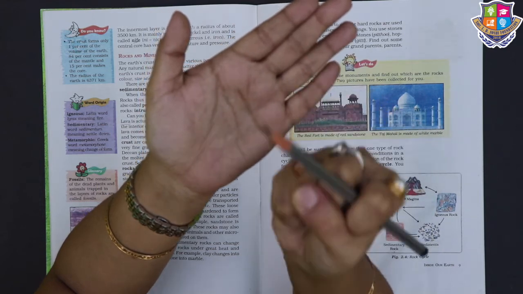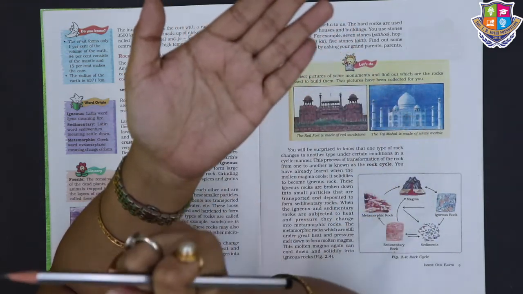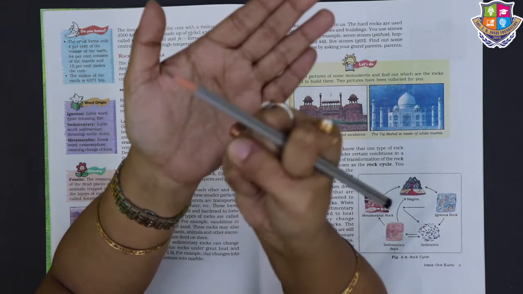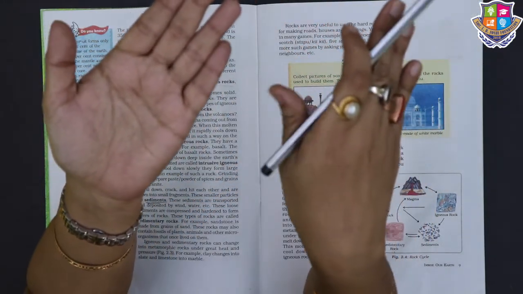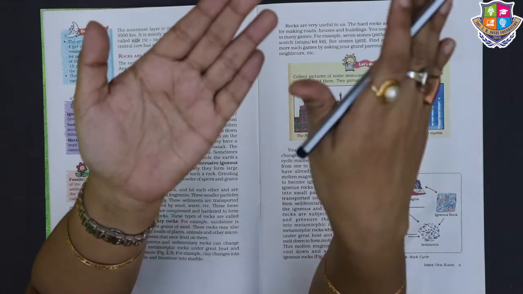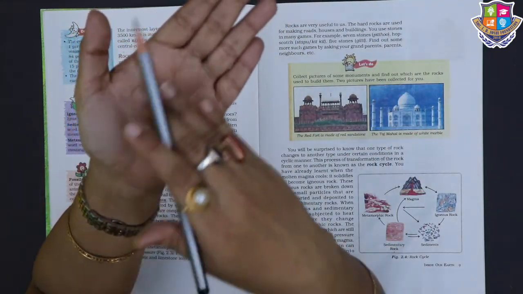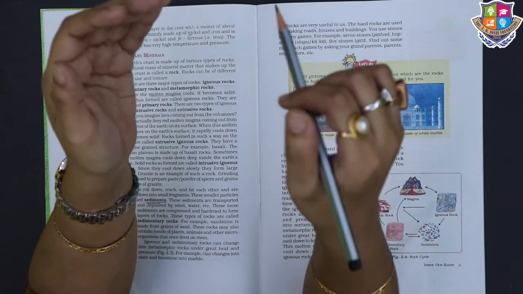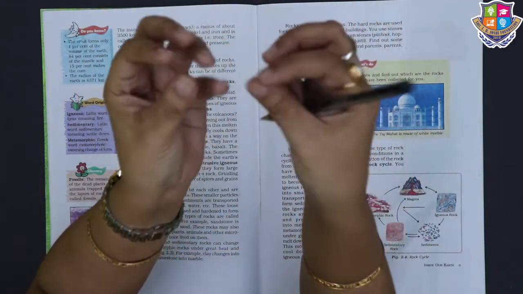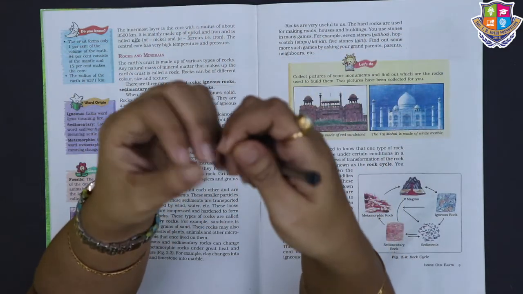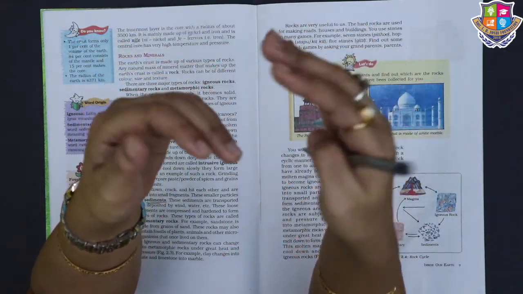So they don't stay in one place. By the pressure of wind and water, they get deposited by the wind as well as by the water. Sometimes we can see many small stones near the ocean and the sea. Those are known as sedimentary rocks.